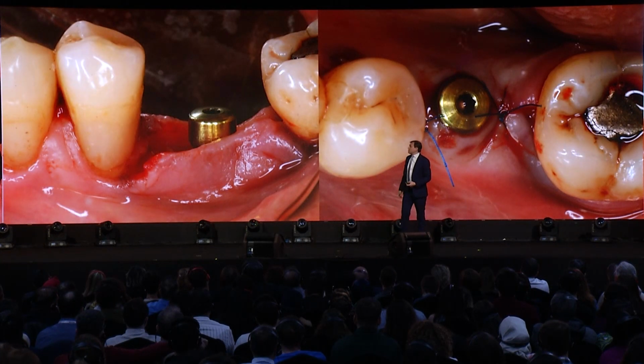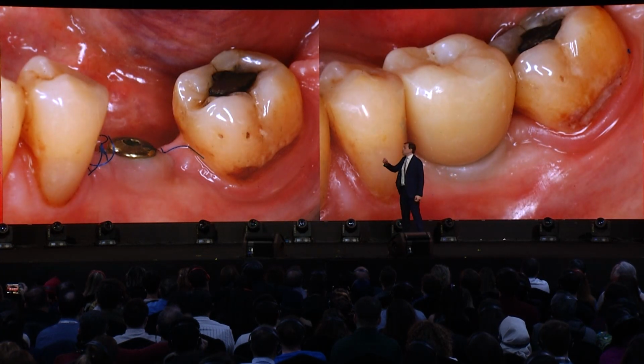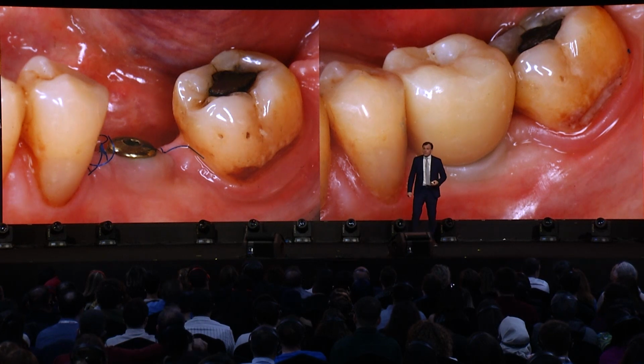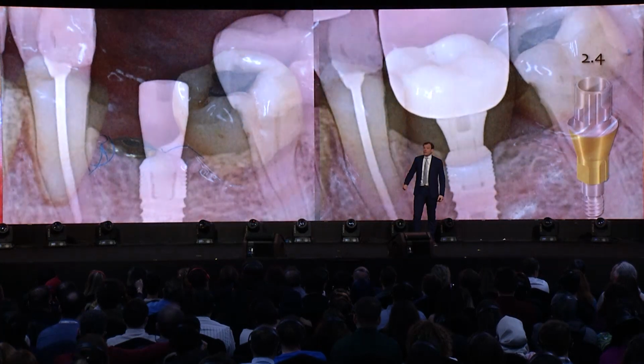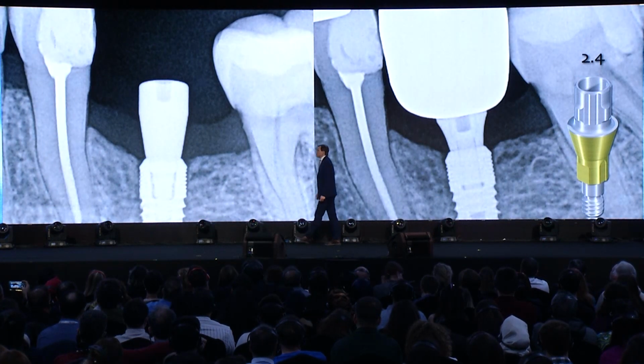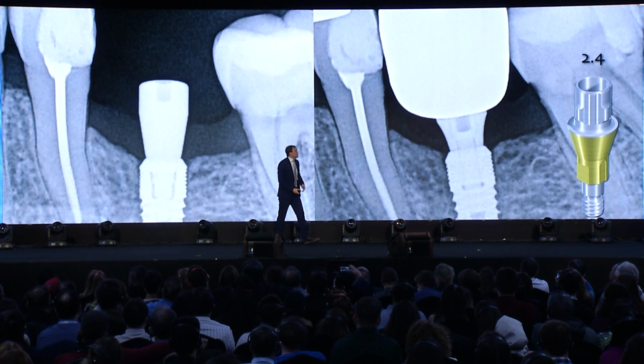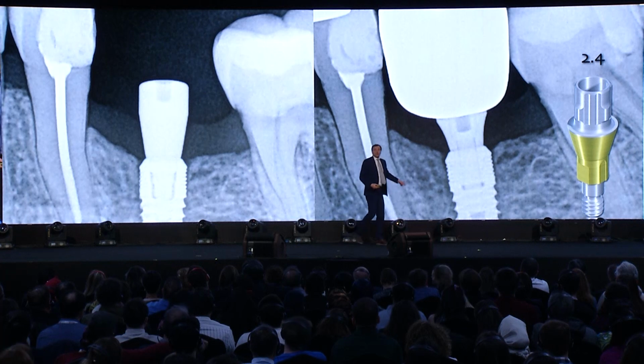Then healing abutments and one-stage surgery. And then just full zirconia contour restorations. And then I just followed the X-rays after healing, at 1 year follow-up.